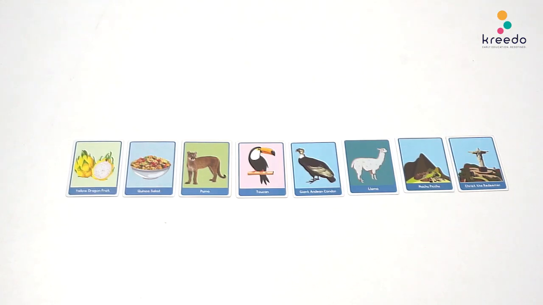Point to each element and introduce the names. Here are the names to be introduced: yellow dragon fruit, quinoa salad, puma, toucan, giant Andean condor, llama, Machu Picchu, Christ the Redeemer. Provide a name lesson to introduce the names.